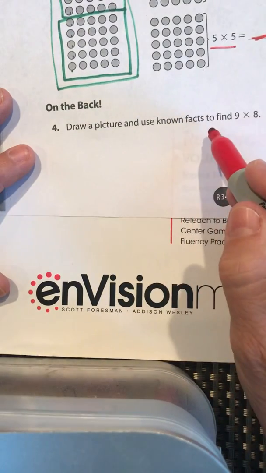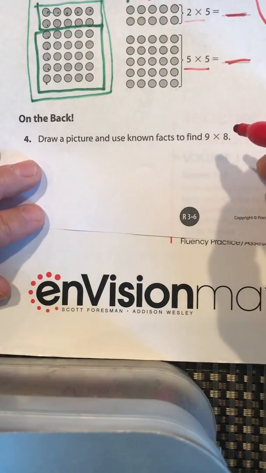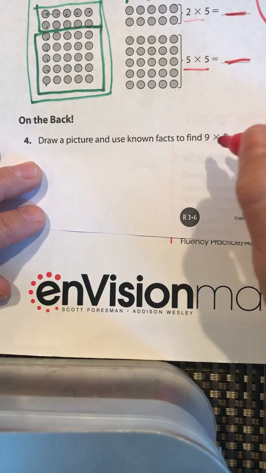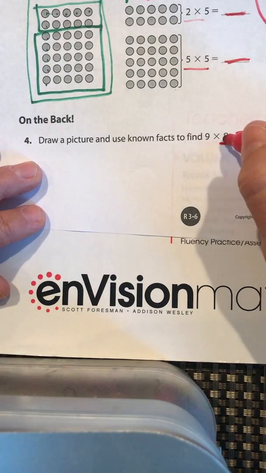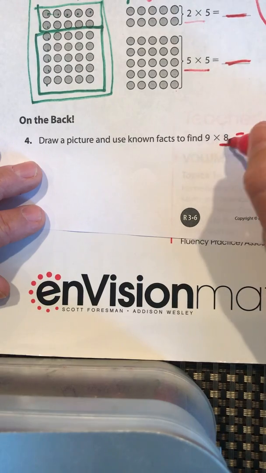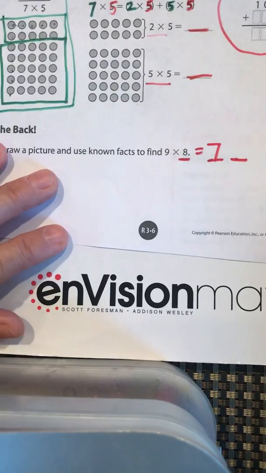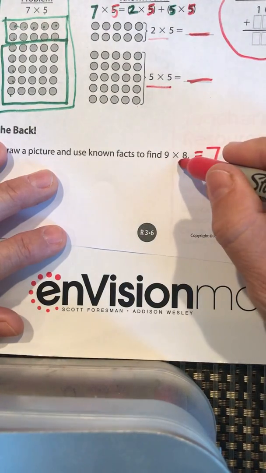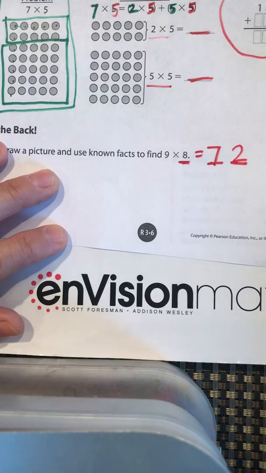On the back, draw a picture for known facts using 9 times 8. Again, you know the 9s trick, but we will just work it out just in case. But you know the 9s trick. 9 times 8, you have to start out with whatever number you're multiplying by 9. The first digit in the tens place is 1 less than that, so 7, and then 7 plus what equals 9, and that'll give you your second number there. So 9's trick, whatever you're multiplying by the 9, your first digit is 1 less than that, so instead of 8 we use 7, and then 7 plus 2 equals 9.